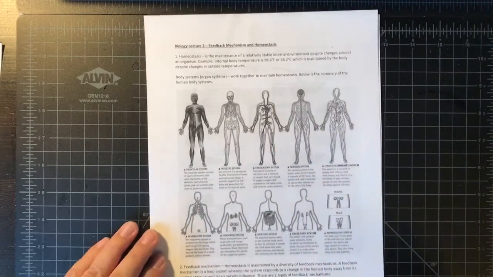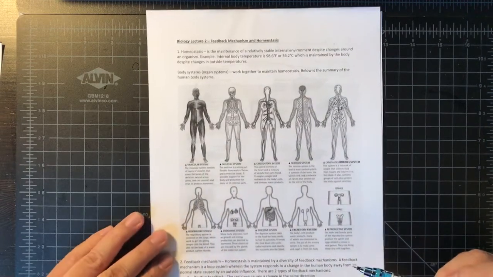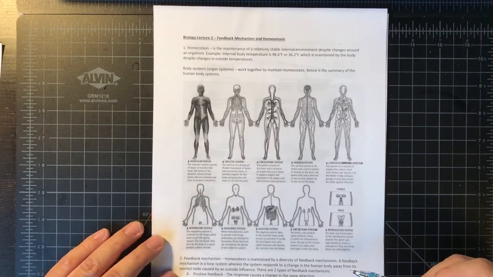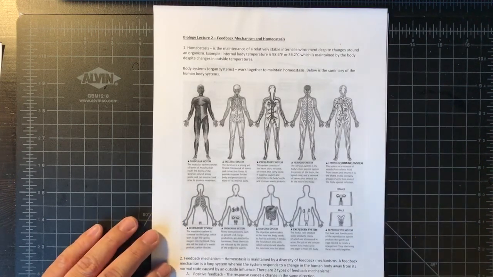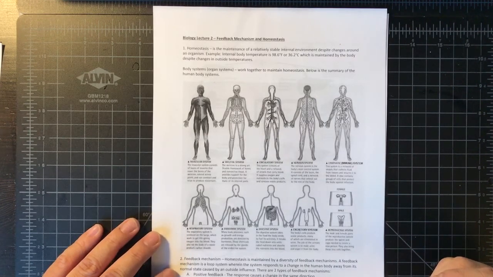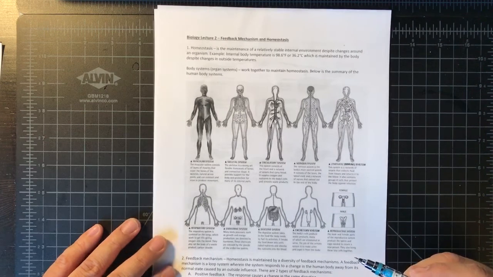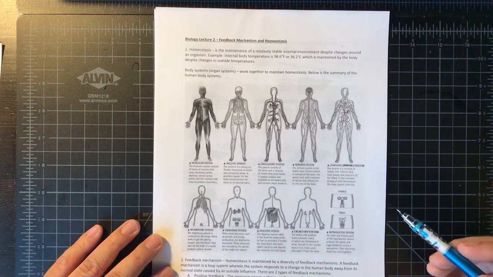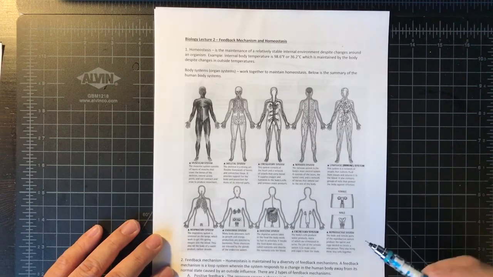All right, let's move on to number 2, feedback mechanisms. What is a feedback mechanism? A feedback mechanism is the way homeostasis is maintained in the body. Homeostasis is maintained by a diversity of feedback mechanisms. Feedback means it's a loop, wherein a system responds to a change in the human body away from its normal state caused by outside influences. Say, for example, something occurs that makes your body's level go one way. Well, a feedback mechanism will respond to that.